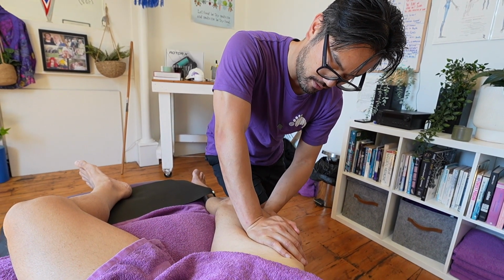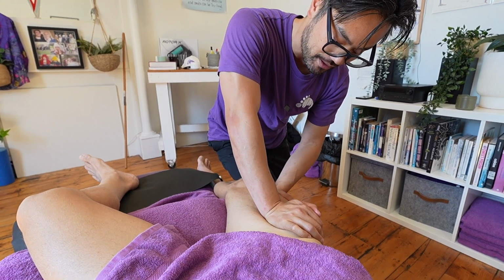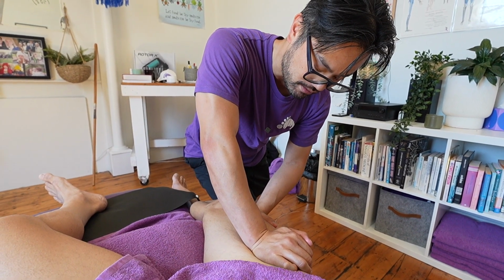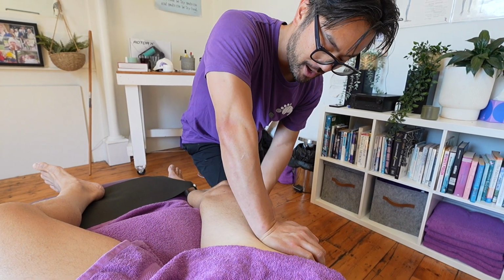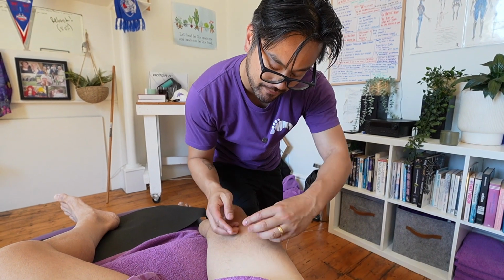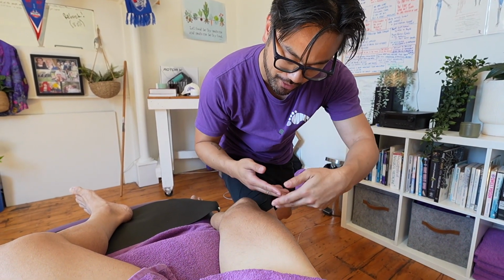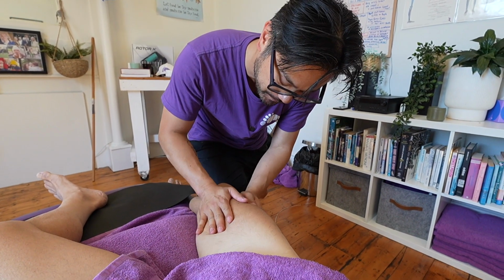And so trying to get contact with all its attachment points along the femur as well. Thinking about stretching those fibers. So even though I'm pinning it, I'm pushing it across so the fibers stretch across like that. That helps to get some more separation in some of the tissues there that may have been stuck over time.